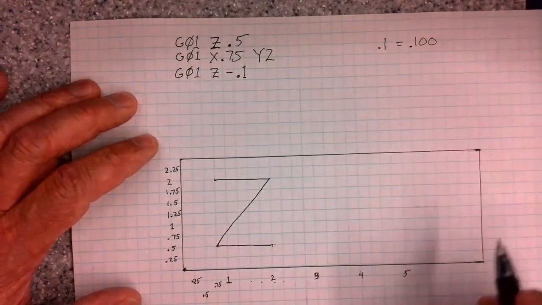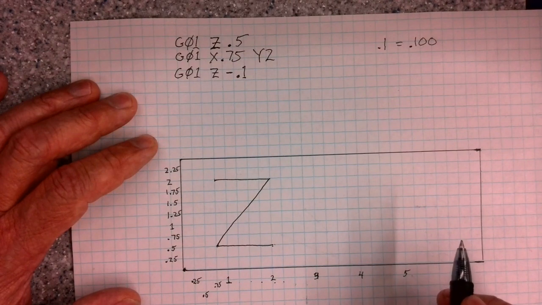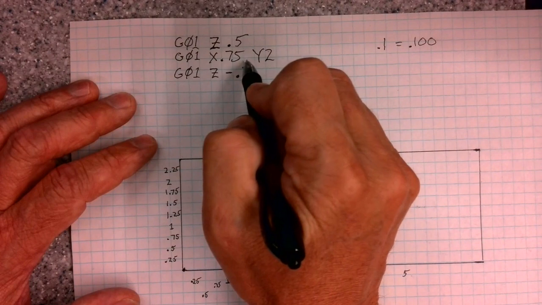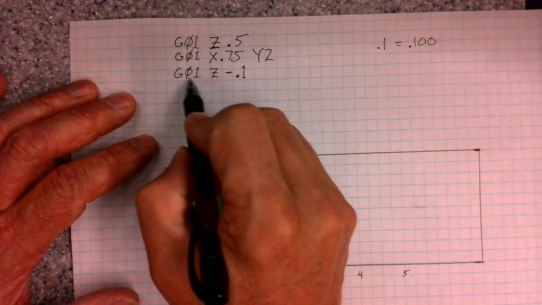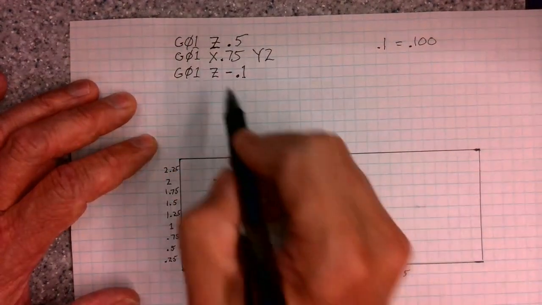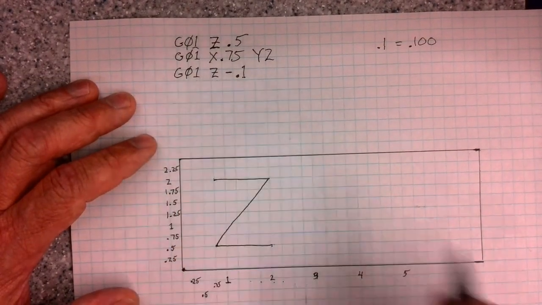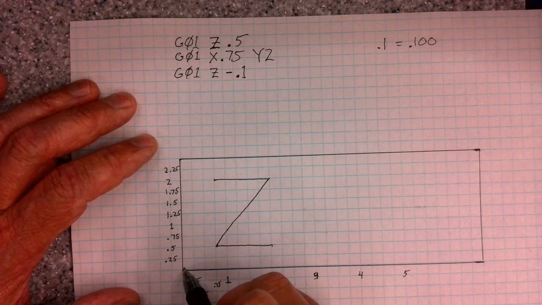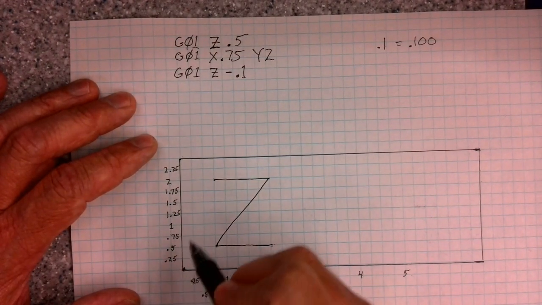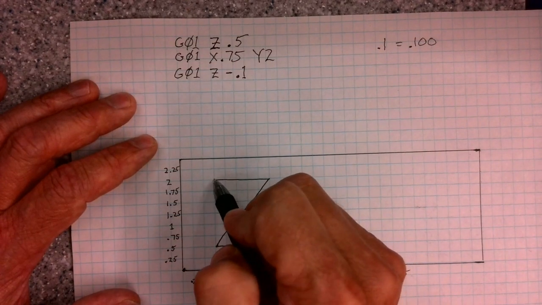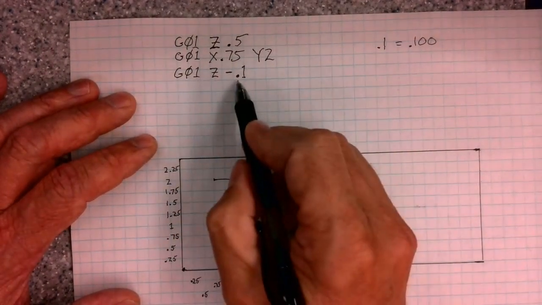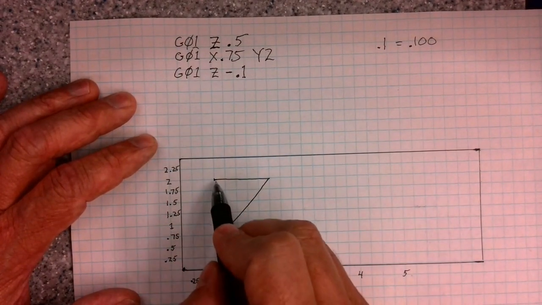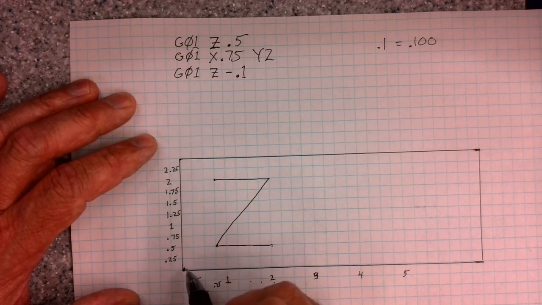We don't have to add the extra zeros. We can have a space between the X coordinate and the Y coordinate and the command and the next, but we don't want spaces between the Z and the negative 0.1. So now our machine, with those 3 lines of code, will lift up, go here, and go down below the surface, negative 0.1 inches. Now we're ready to start making our Z.